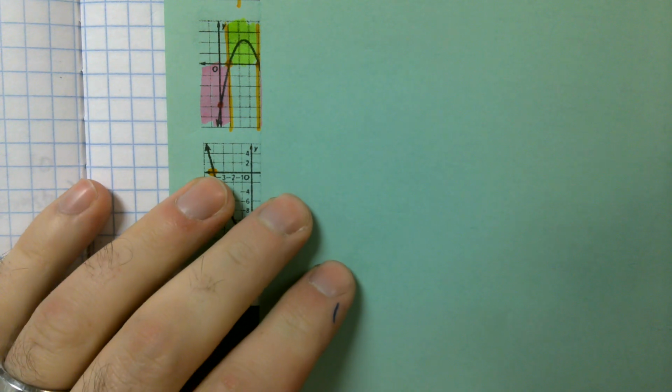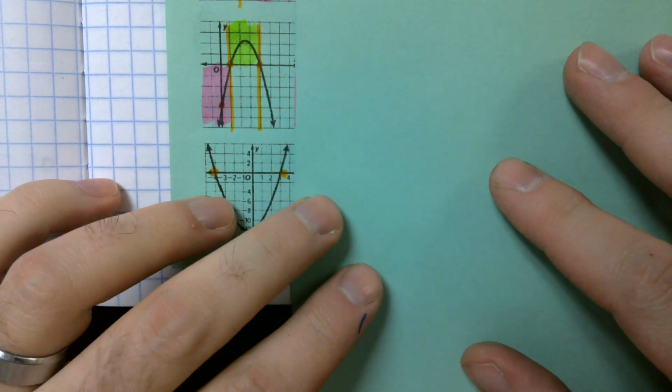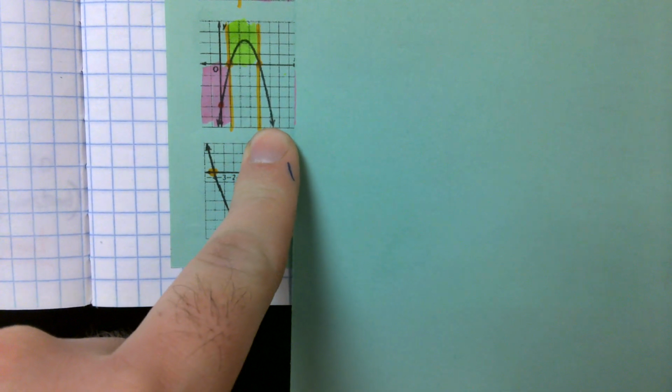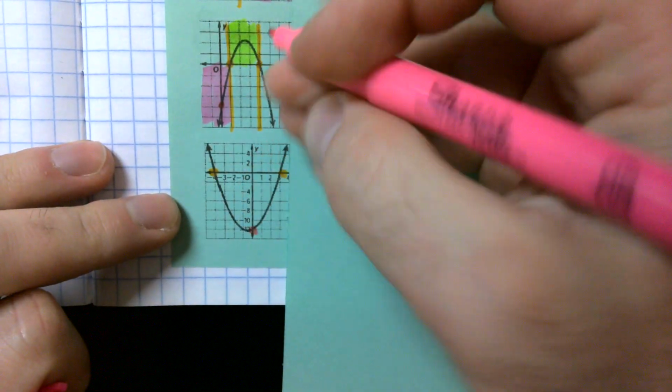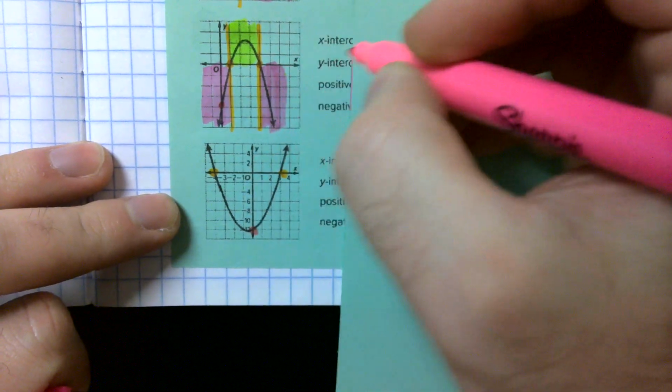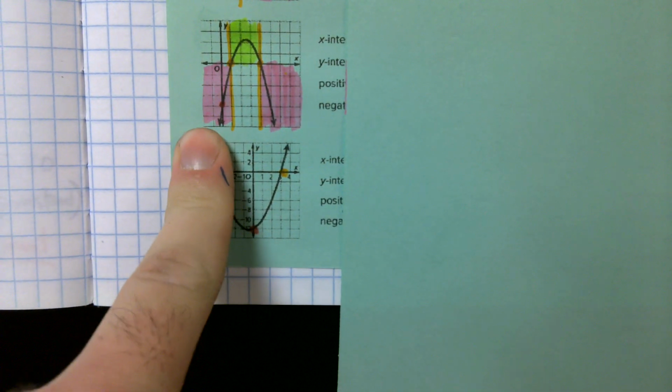Now this is a closed interval. It starts and stops at a specific point. So let's keep that in mind too. So the bird goes under the ocean, goes back up, and goes back under. What's this section right here? Above or below? Below. I'm going to highlight it pink.